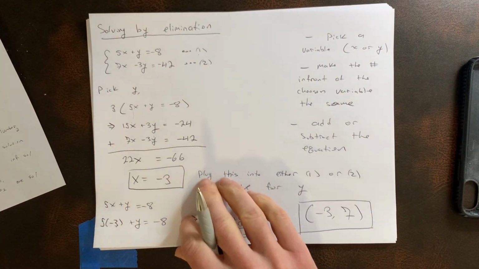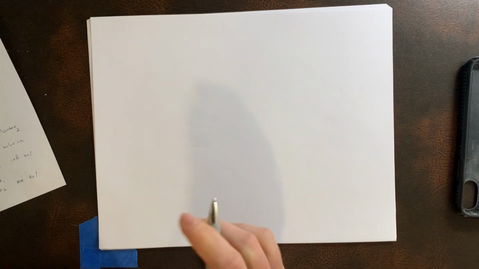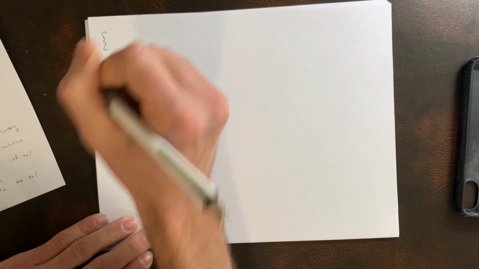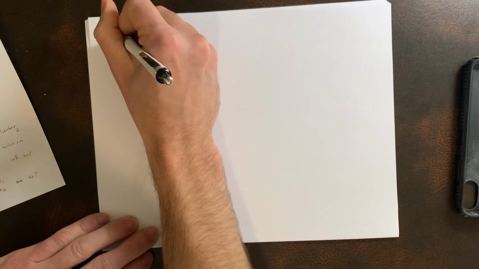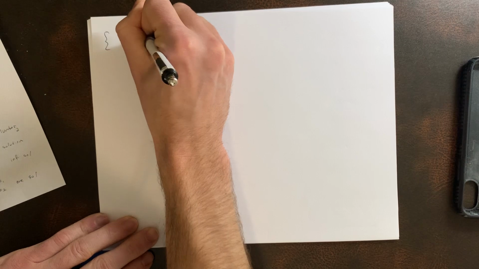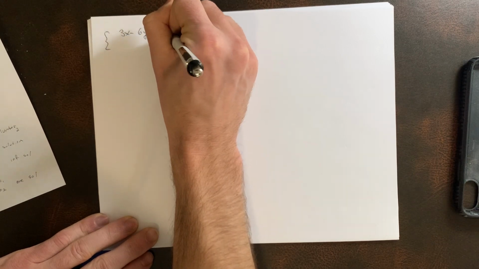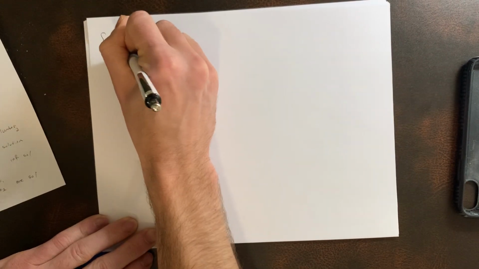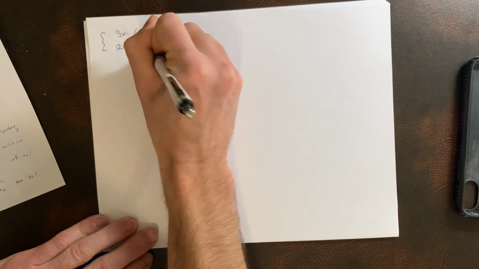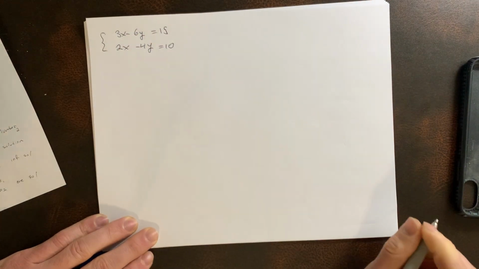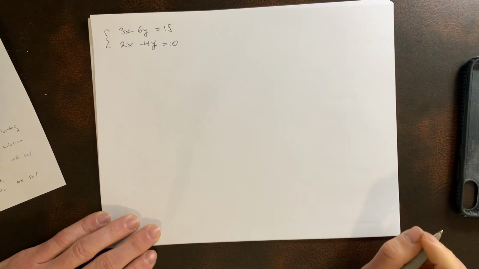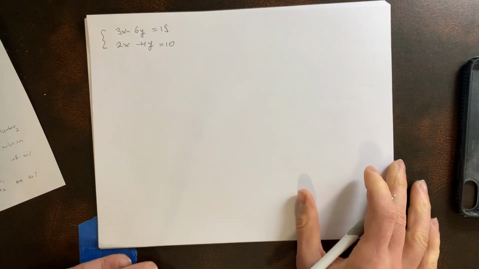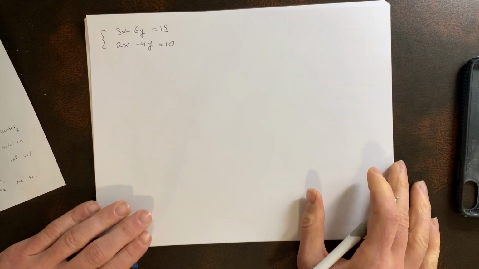Okay, we're going to do one last example for solving by elimination. So the last example, let's do 3x minus 6y is equal to 15, and 2x minus 4y is equal to 10. So we want to do the same thing as last time. We want to pick an equation and then pick a variable and then eliminate that variable.